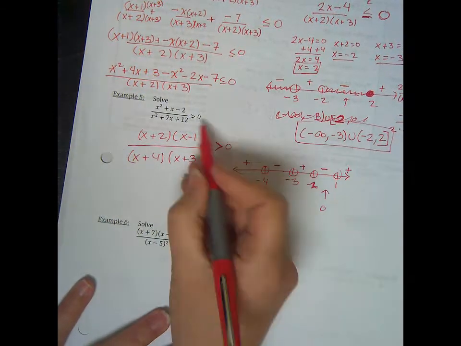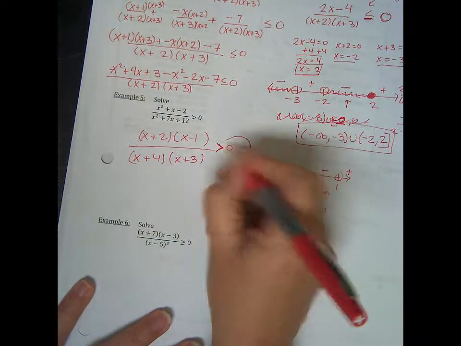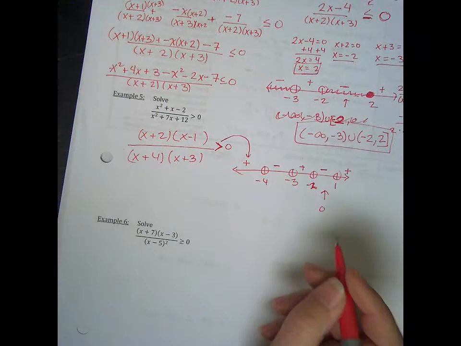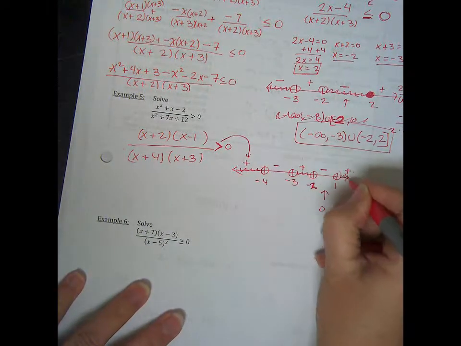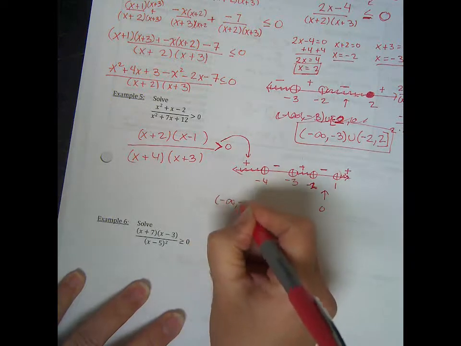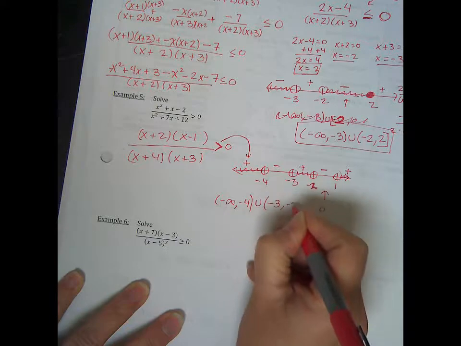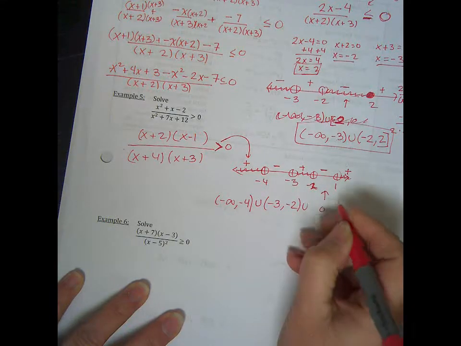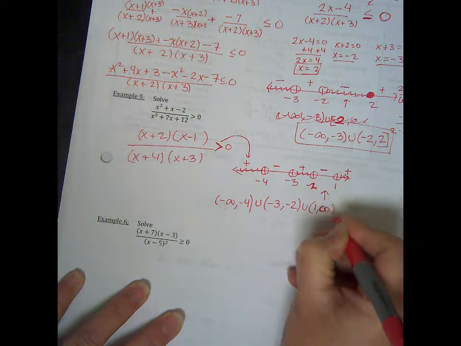So we again, nope, actually this time we want the positives, because this is greater than 0. So this area, and this area. Negative infinity to negative 4, open, union. Negative 3 to negative 2, open, union. And 1 to infinity.